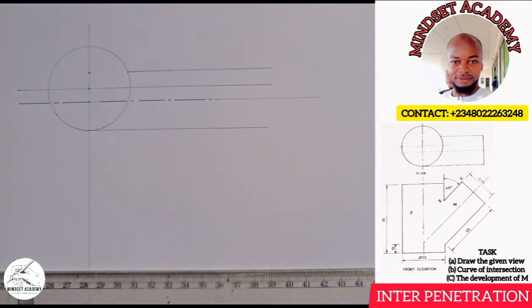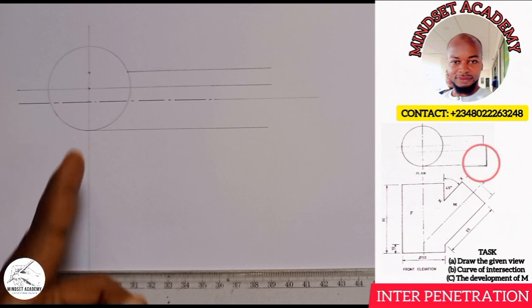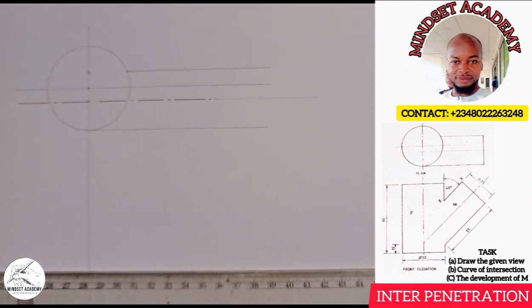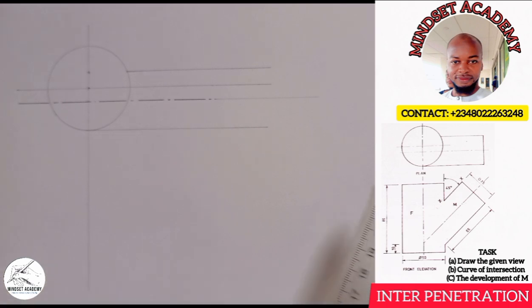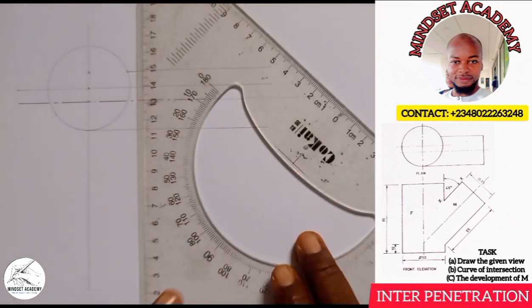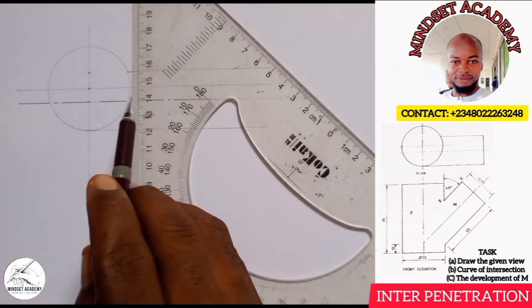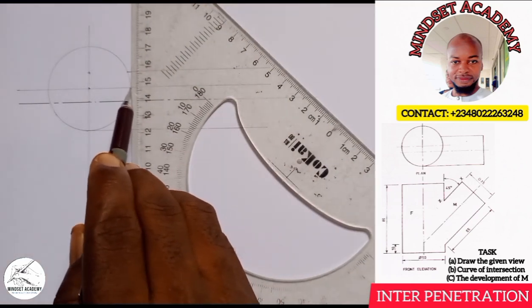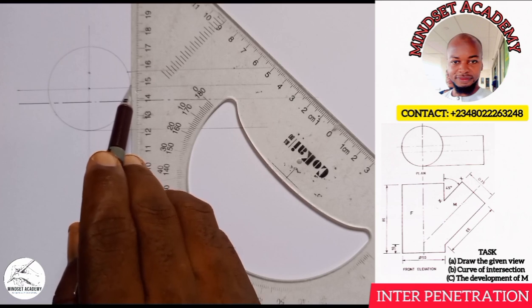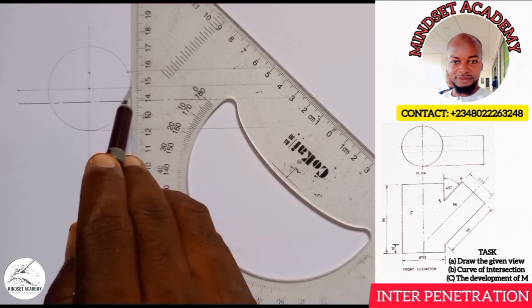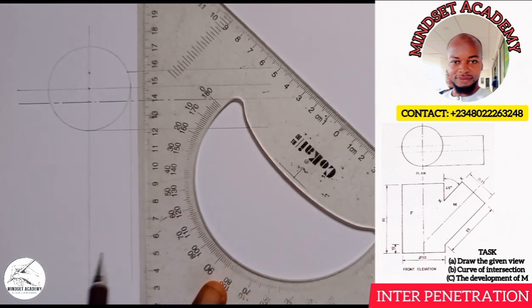Can you see that? Now we don't really know the distance from here to somewhere around here. So what I'll simply do is project that first, and I'll now draw my vertical line to get my cylinder. I'll draw a vertical line from this point, tangential to the side of the circle, and I'll bring it down.